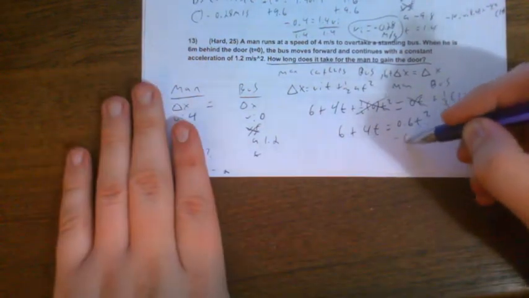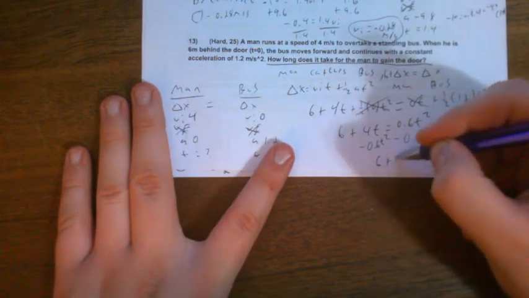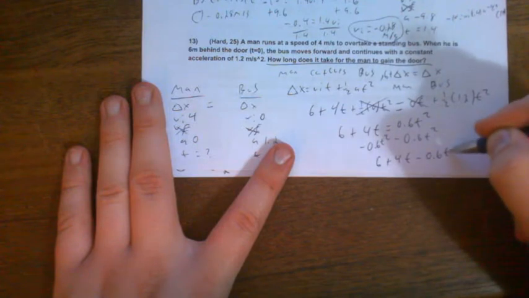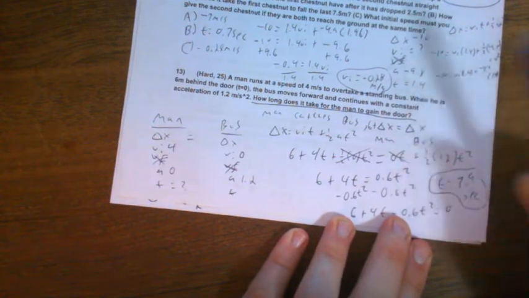But like I said earlier, we have these t's and we don't really have a good way of getting rid of them. So we can subtract 0.6 t squared from both sides. We get 6 plus 4t minus 0.6 t squared equals 0. And then I'm just going to ask my quadratic formula calculator what that is. You guys can do the same when you reach a point like this. I don't think it's that big of a deal. So our t from this expression is t equals 7.9 seconds. And there we go.